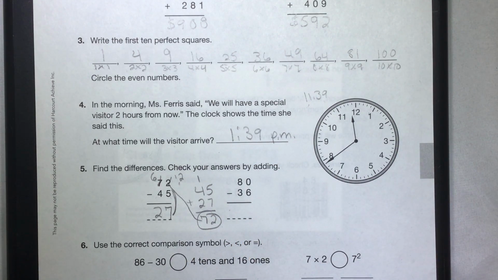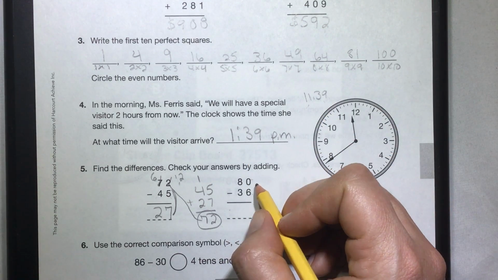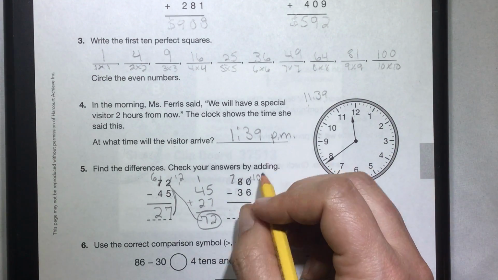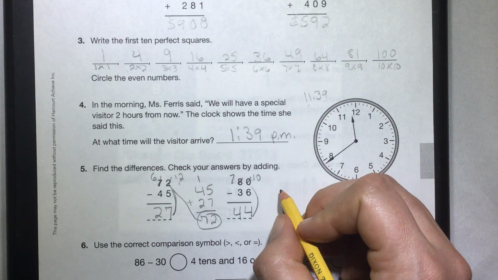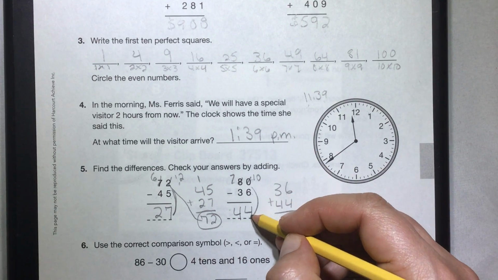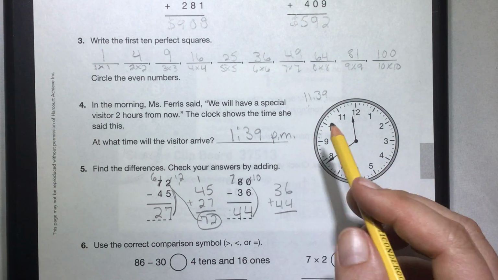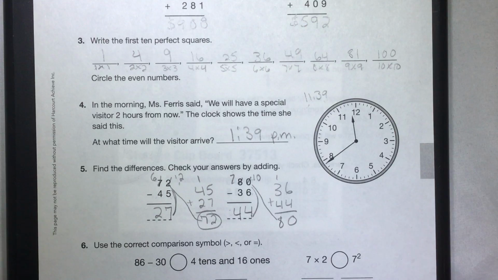It's what you want. And 80 minus 36, well, you've got 0 here. You can't take anything from 0, so you got to borrow, giving that 1 to the 0 to make it a 10. We end up with 44. Now, to check it, we want to add 36 and 44. And it's just like we're doing it from the bottom up, okay? You can go ahead and do that. Go ahead and add it. And we want to match. And we do. So we know we did it correctly.